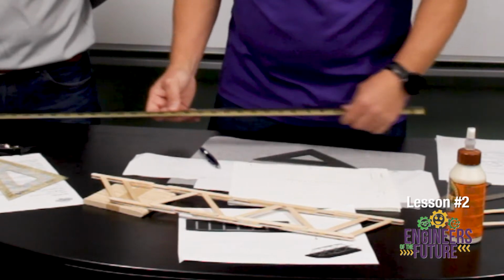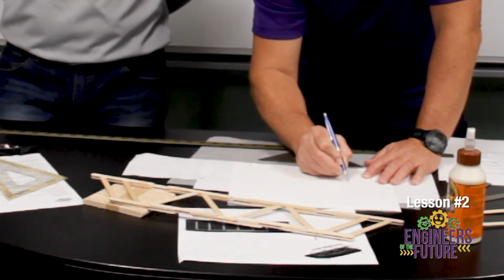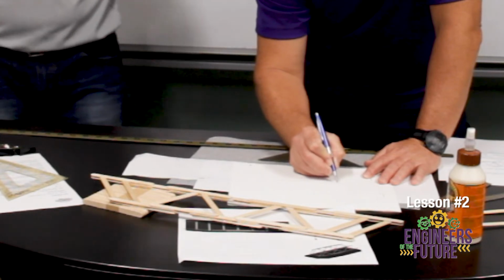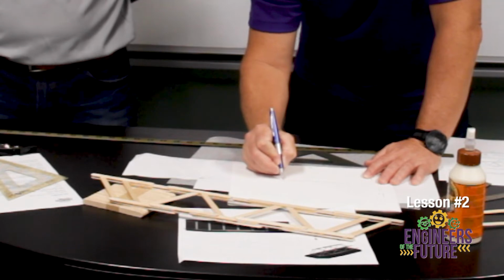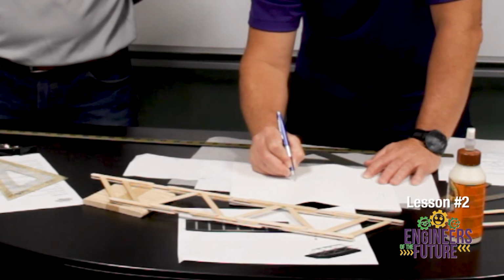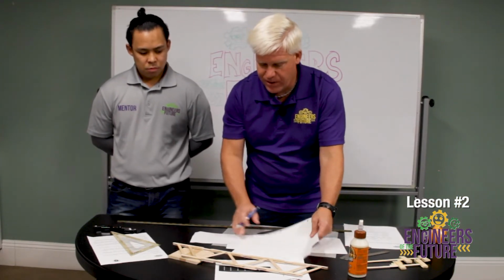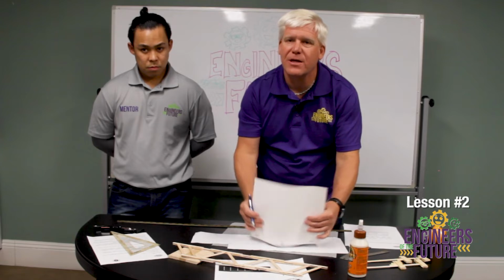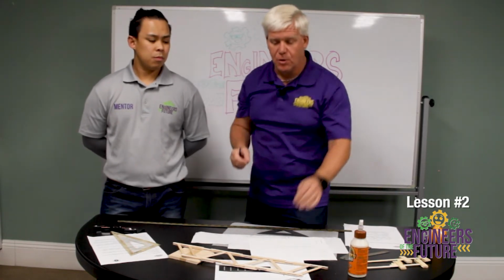So if every one of these is an inch, that means that we would have a popsicle stick that would go 1, 2, 3, 4, and a little bit less than a half. And from this end, we have 1, 2, 3, 4, and a little bit less than a half. And then we have the overlap. So how far do we overlap it? Well, that's kind of an engineering decision. You don't want your joints to be tiny. You want your joints to be larger.